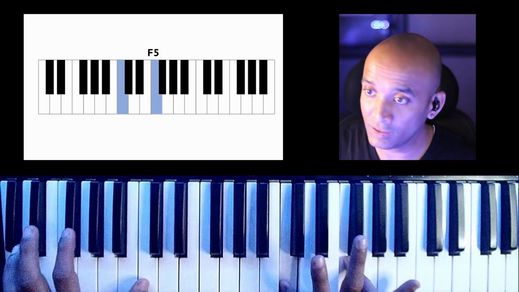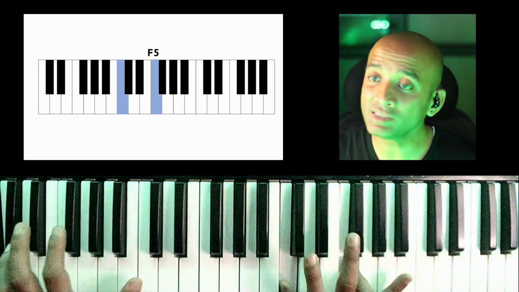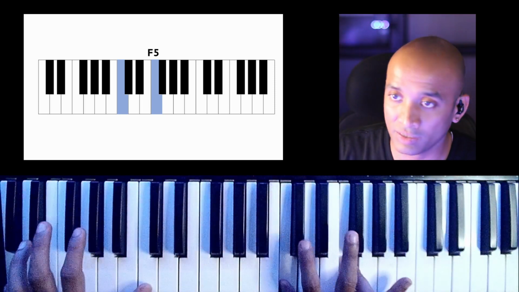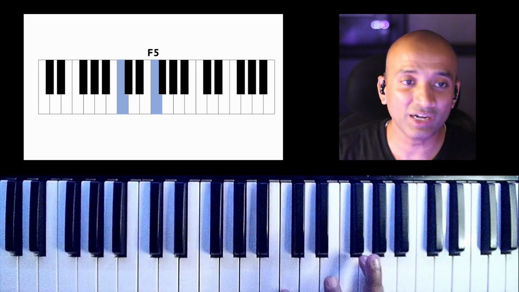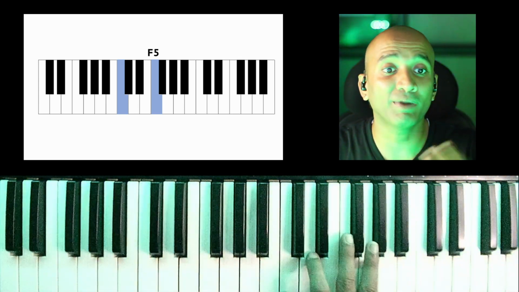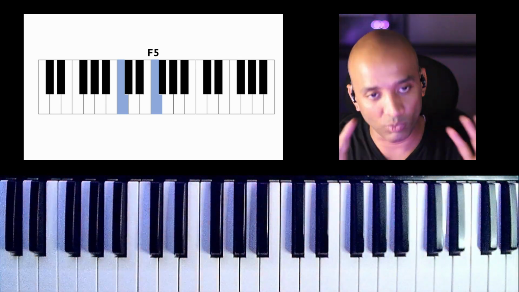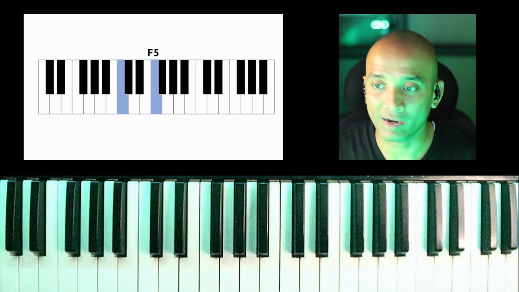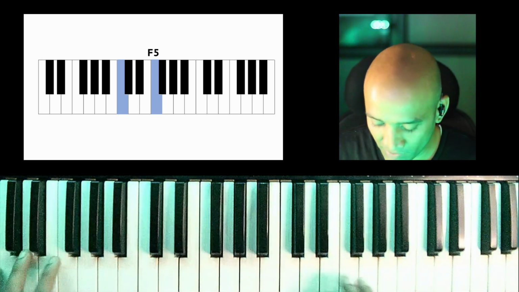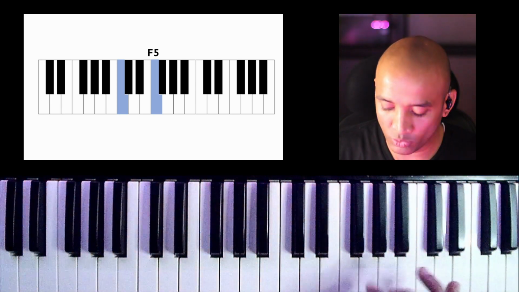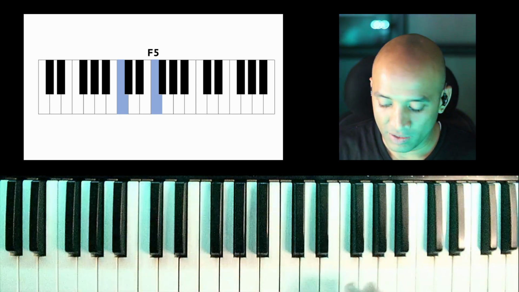Sa re ga ma da ni sa ni da ma ga re sa, and F5. So the pa kind of colors it and makes it sound like Mayamalavagowla. That's why it was sounding nice. It was not sounding bad, but it will sound more like Mayamalavagowla, less like Lalitha. That's why consciously try to avoid the pa in your chords.